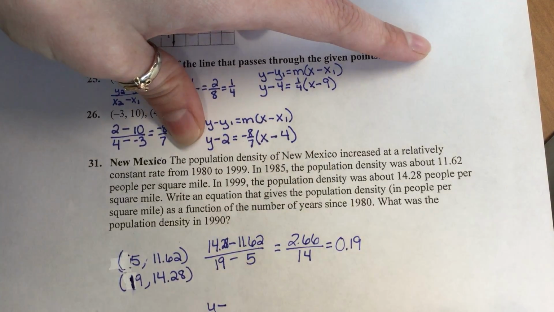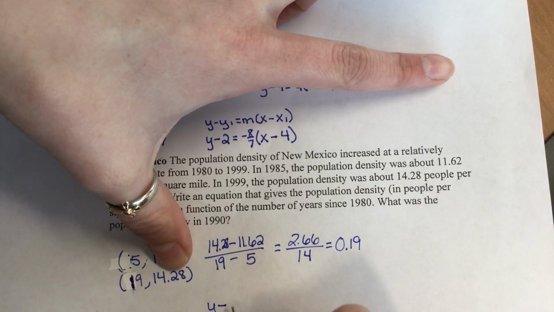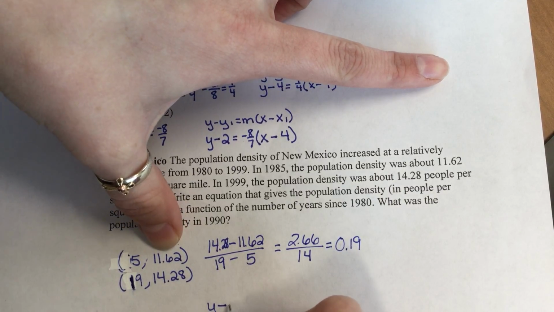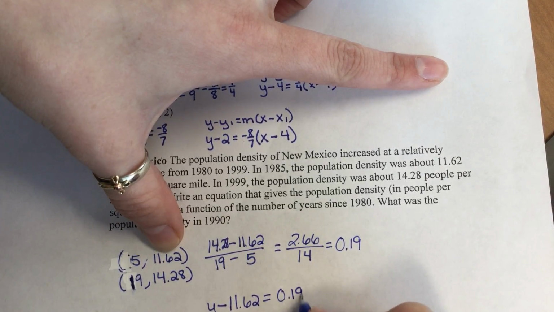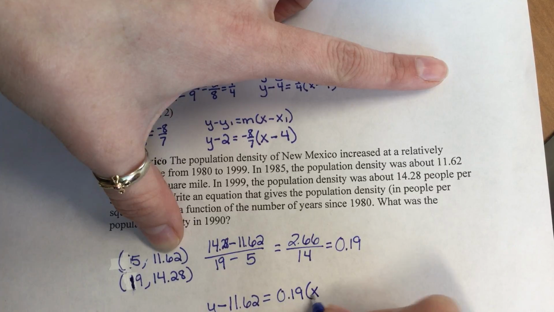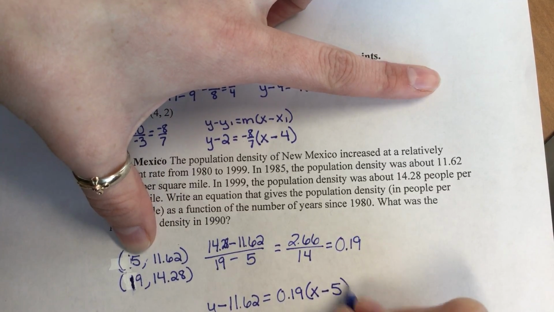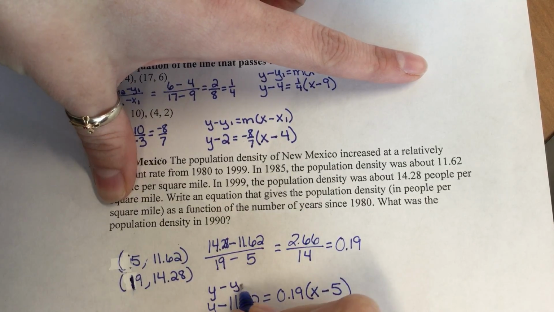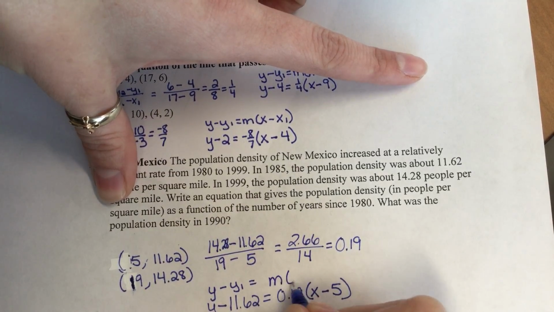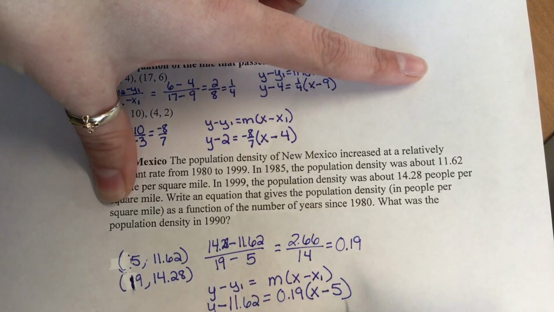y minus, just putting one of these 2 points in, I'm going to put in the first point. 11.62 equals 0.19 times x minus 5. Okay, we have our equation. Oh, I forgot to write it. y minus y1 equals m times x minus x1.